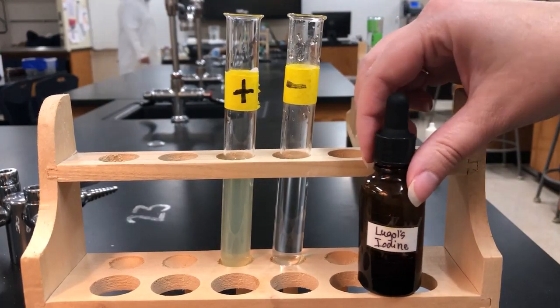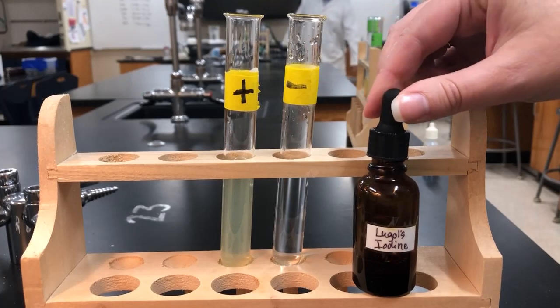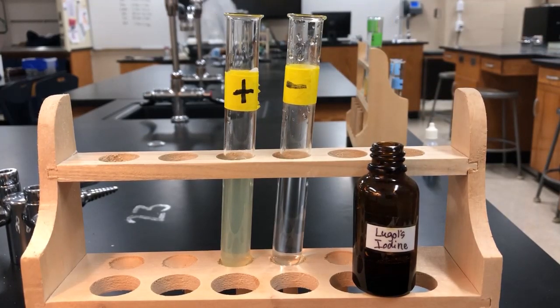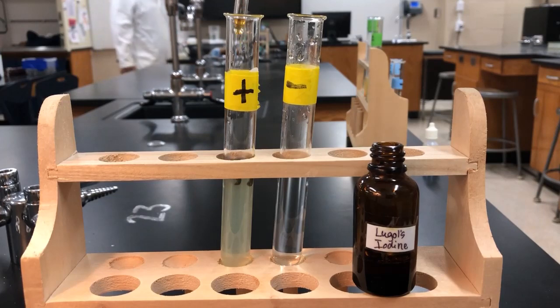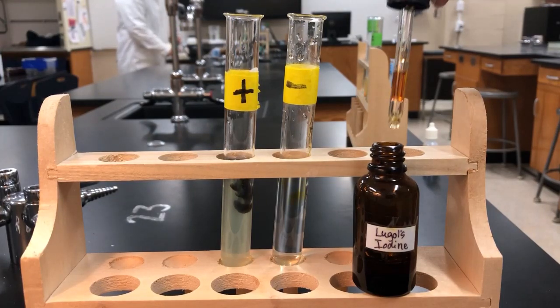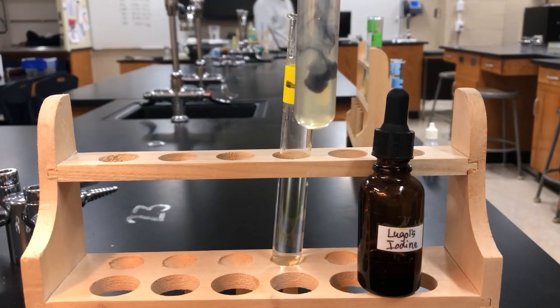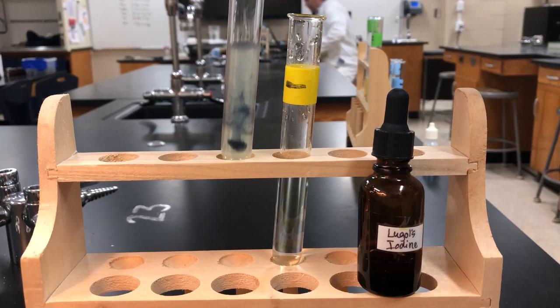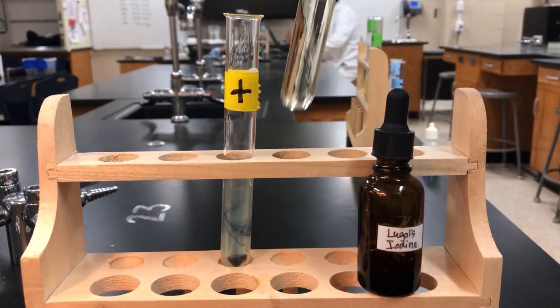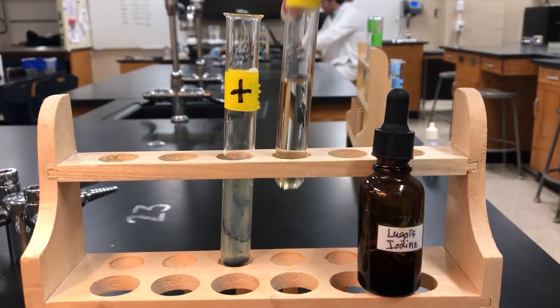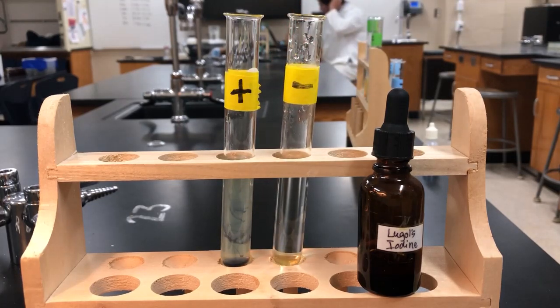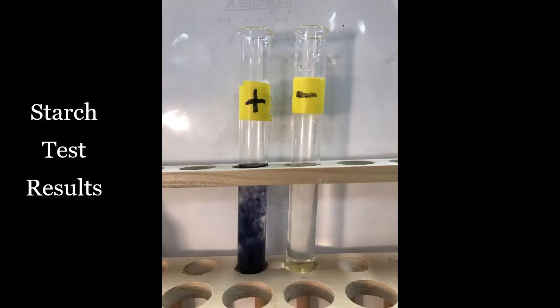To test for the presence of starch, we're going to use an indicator called Lugol's iodine solution. All you have to do is drop 1 or 2 drops into the test tube, and there will be pretty much an immediate color change. It's a good idea to swirl the test tube around just to make sure that the iodine gets mixed in with the starch, but you should see a pretty distinct change in color if starch is present. On the left, you can see the positive test, which is a dark blue, almost black color, and on the right is a negative test that did not have any color change.